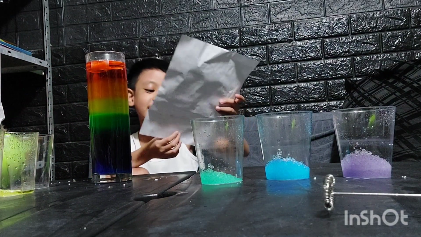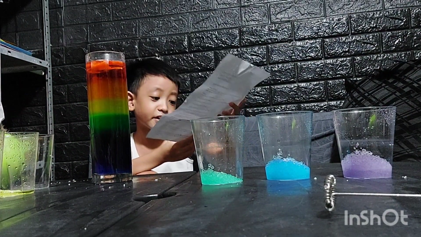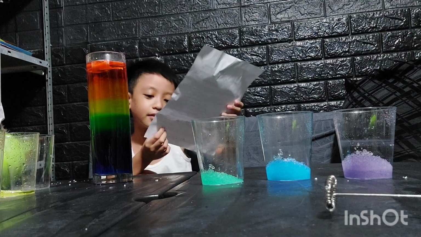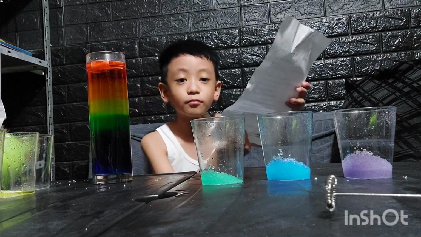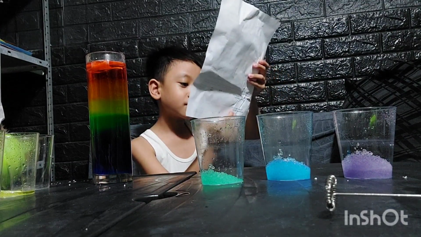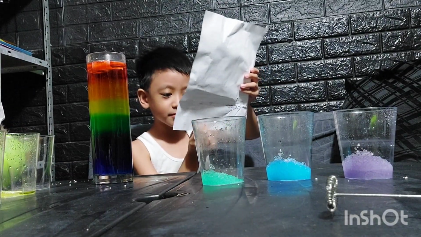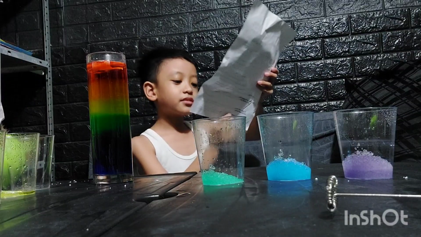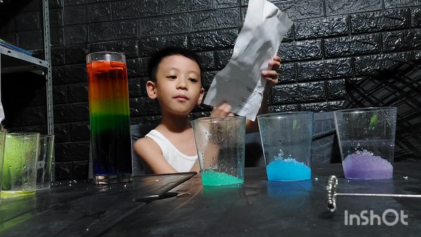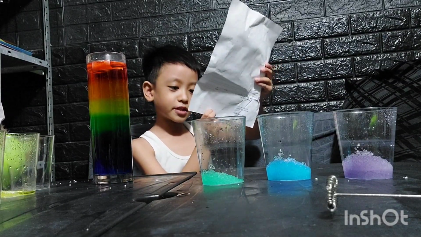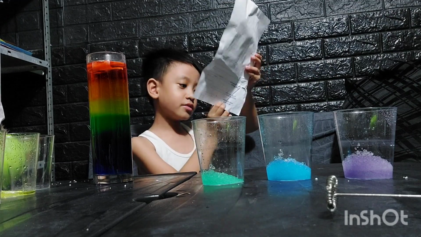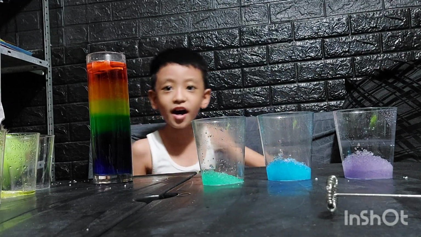Density is the amount of substance within the volume occupied by the object. If two cups have the same amount of water, the one with more salt is denser than the one with less. Buoyancy is determined by relative density. A solution with less density floats above the solution with higher density. That is why the colors don't mix and you have a water rainbow!